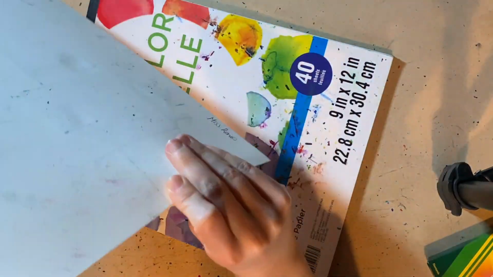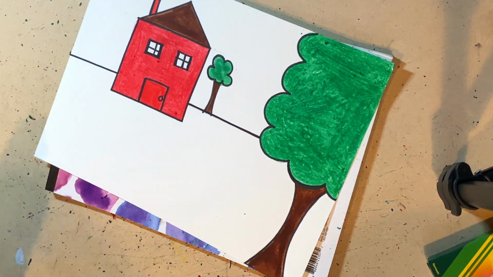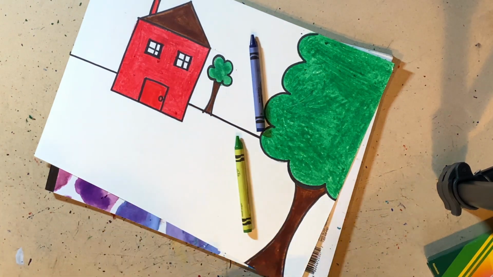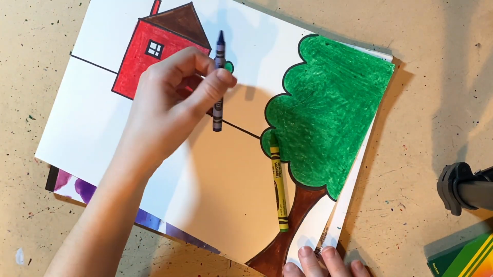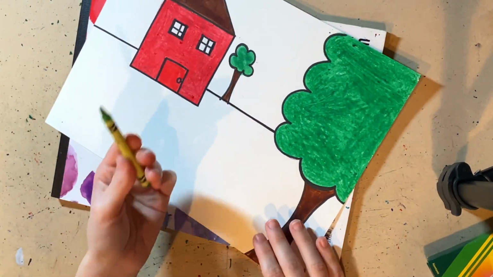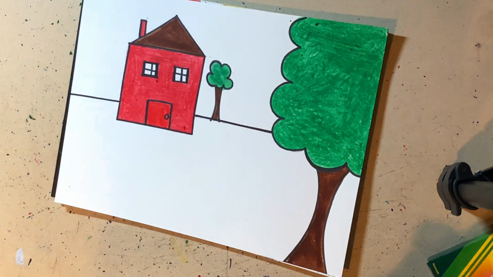Okay, now that this is done, I'm going to color the ground light green and the sky blue. So the sky is blue and the ground is light green. If you don't have light green, you could just use the normal green color. So I'm going to color the bottom half with light green and then the top sky blue.